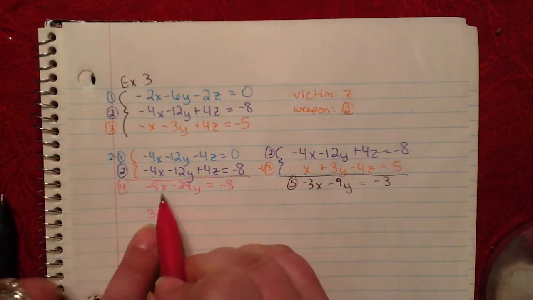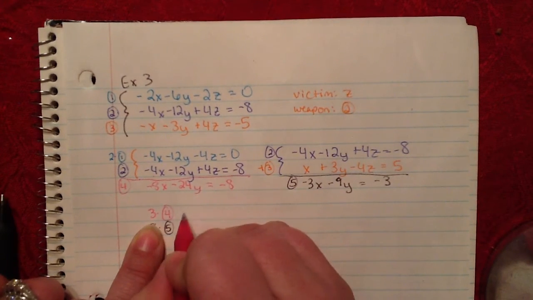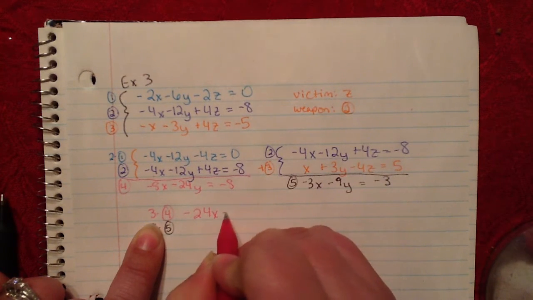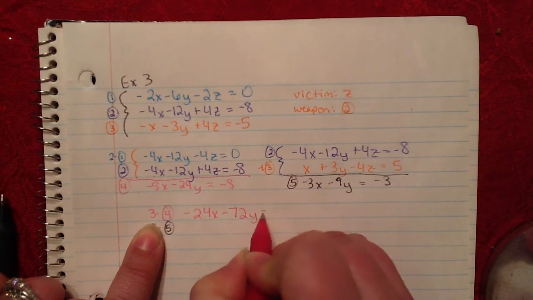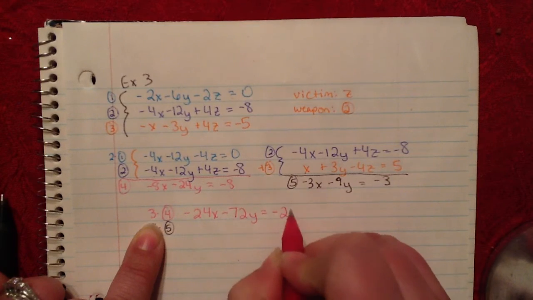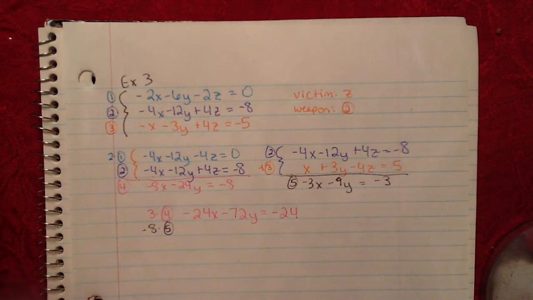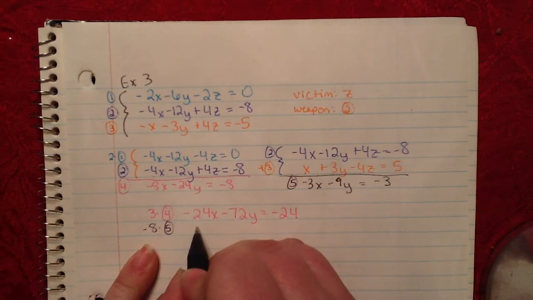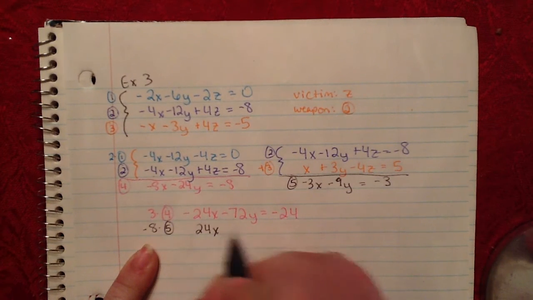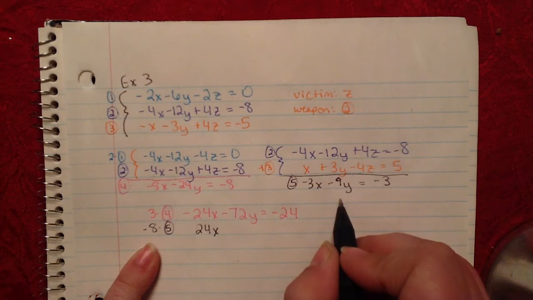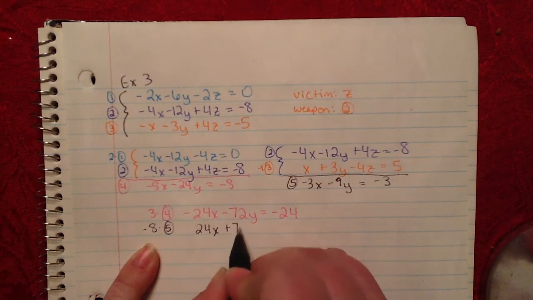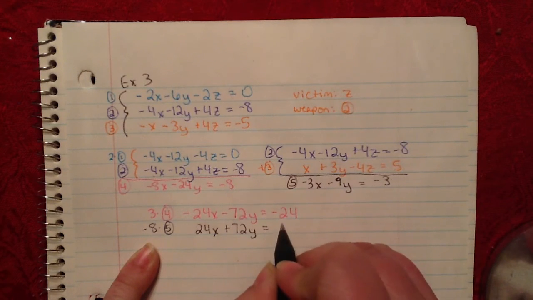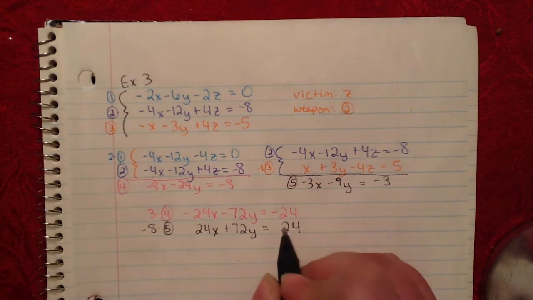So -8 times 3 is -24x, -24 times 3 is -72y, and -8 times 3 is -24. Now in equation 5, I've got -3 times -8, so +24x, -9 times -8, so +72y, and -3 times -8, which gives me +24.